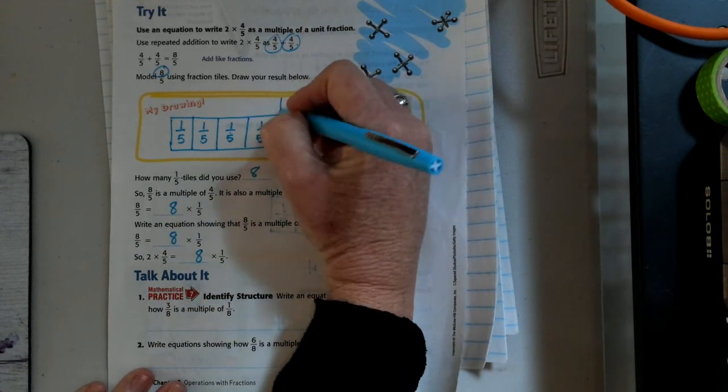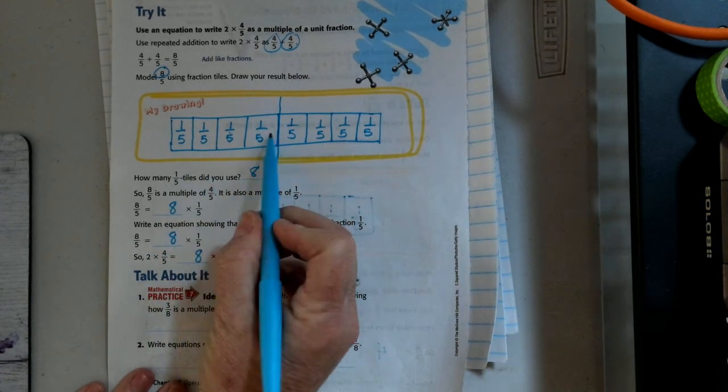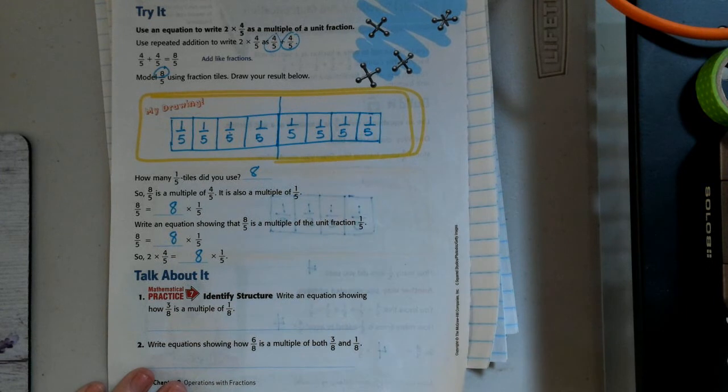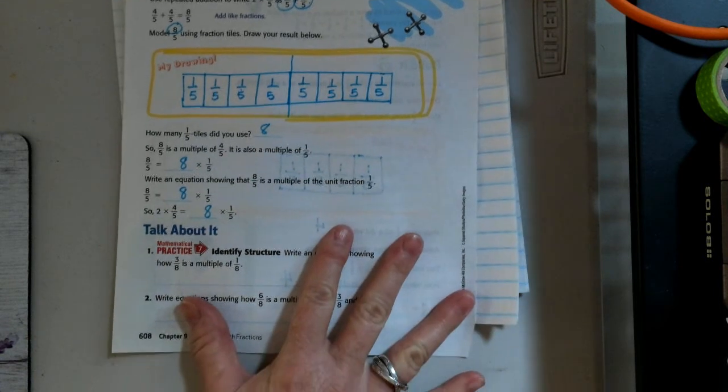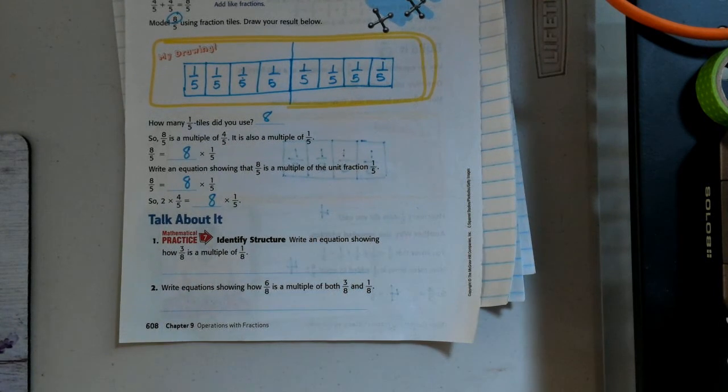If I did it like that, I would have 4/5 here, 4/5 here. Okay? All right. So good luck. Go to your teacher, and she will let you know what you need to do now. Thank you.